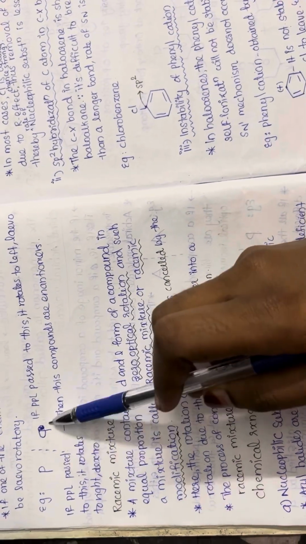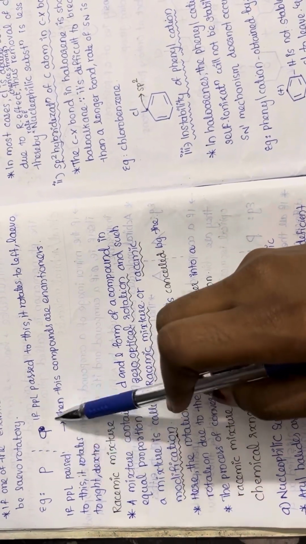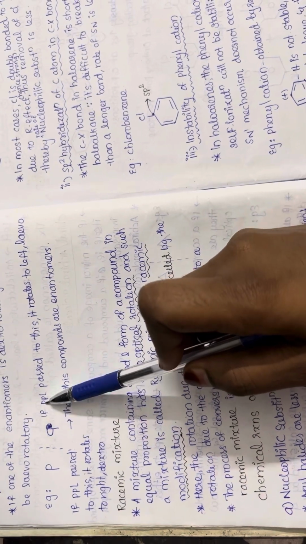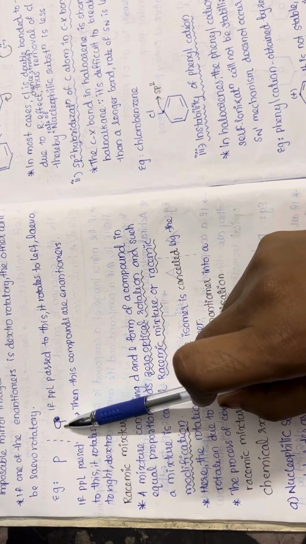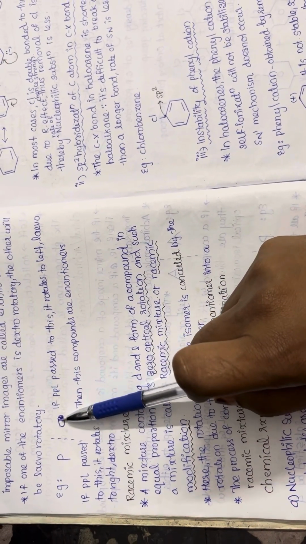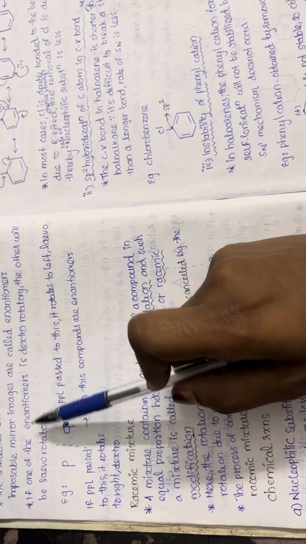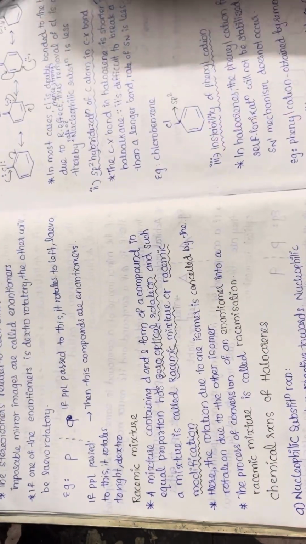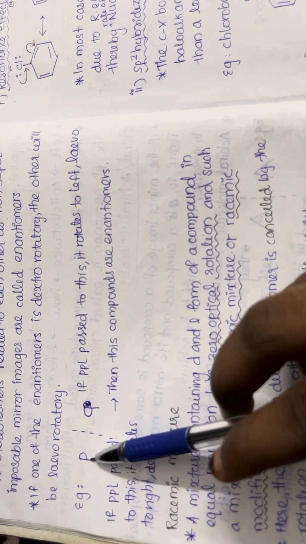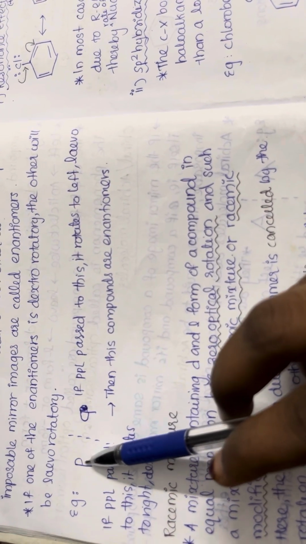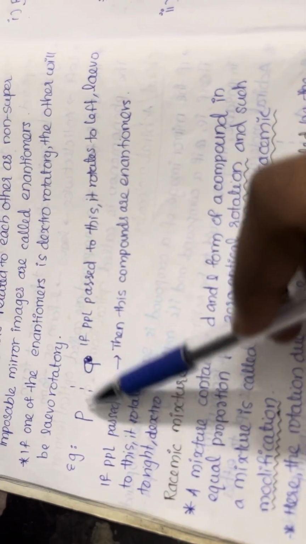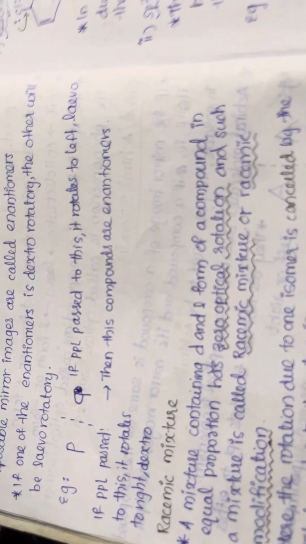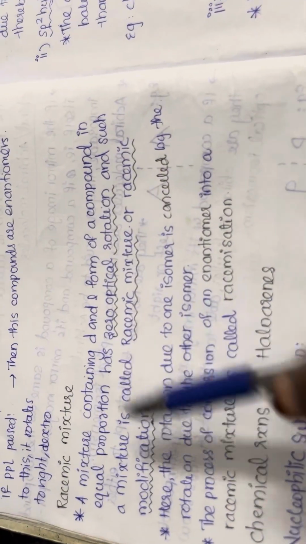Consider these two. They are chiral molecules and non-superimposable mirror images. If we pass plane polarized light through this one and it rotates the light to the left, we call it a levorotatory compound. Since one enantiomer is dextrorotatory, the other will be levorotatory. So if this one is levo, then passing plane polarized light through the other will rotate the light to the right, so it will be dextrorotatory, and these two are enantiomers.